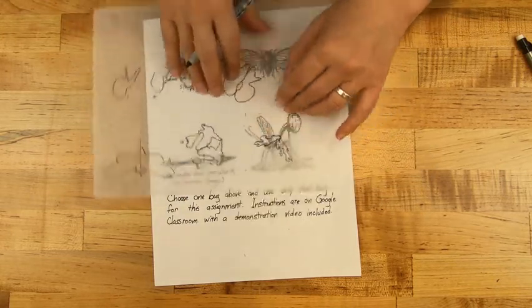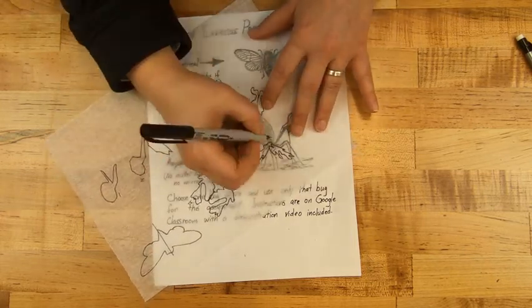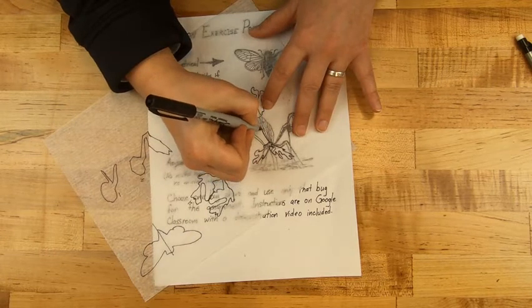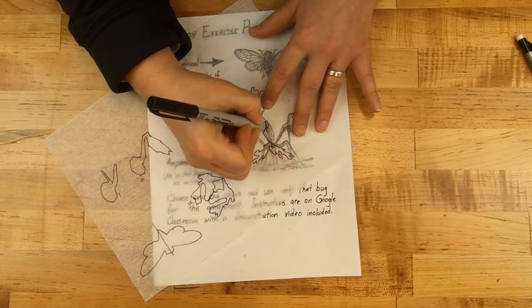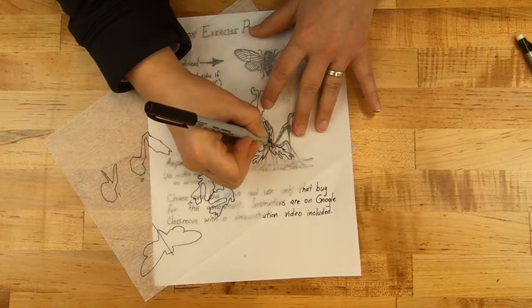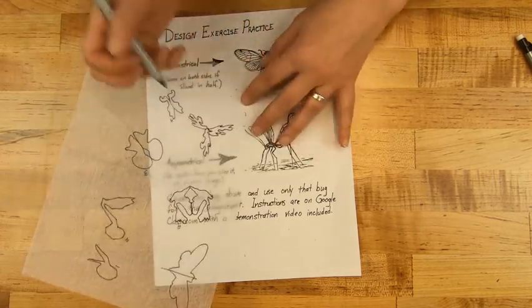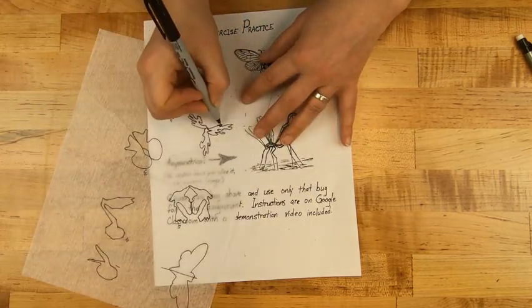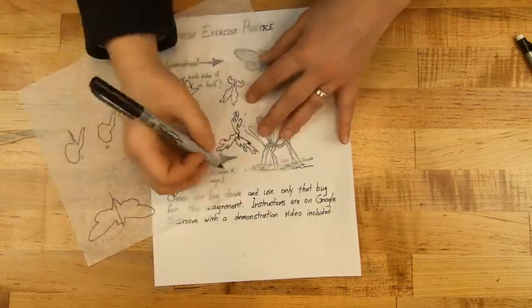Still not symmetrical, which is good because you want asymmetrical for this one. And it's not perfect, is it? I'm okay with that. I'm not here to create something that's perfect. I'm just playing with shapes. That's what you should be doing too. So that's number 5.